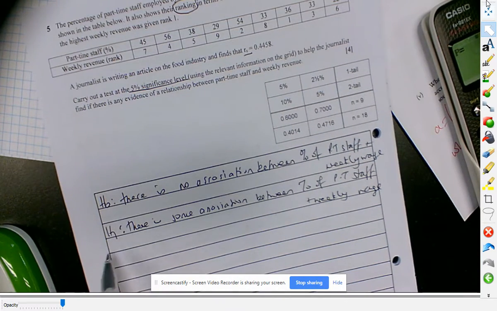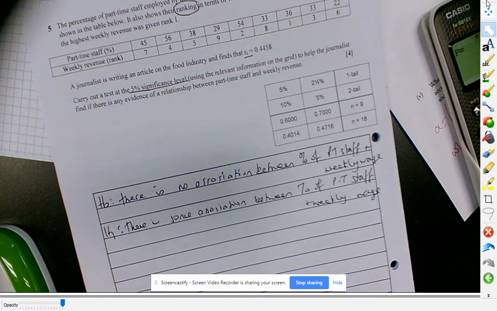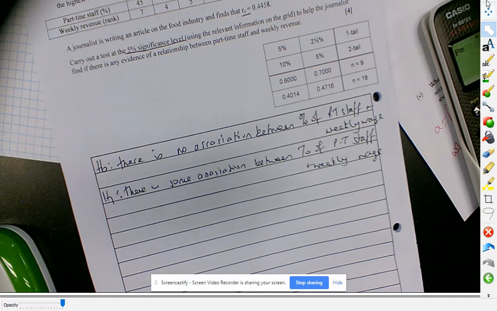Don't need to define anything here. If you notice, in all the other hypothesis test questions, we've then had to say where rho is this or where mu is this. I've not used a weird symbol, so I don't actually need to say anything more. I've described everything already. So that's my first part.